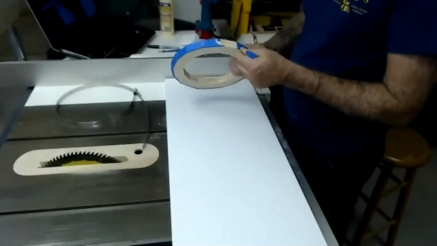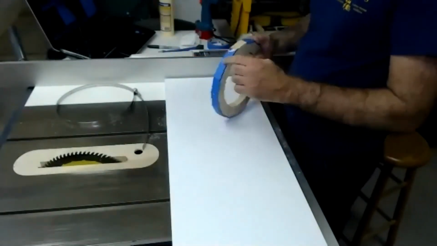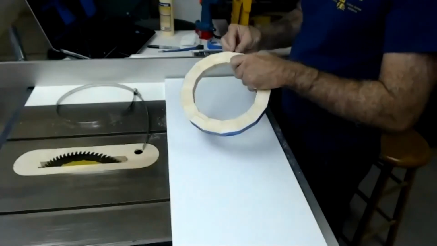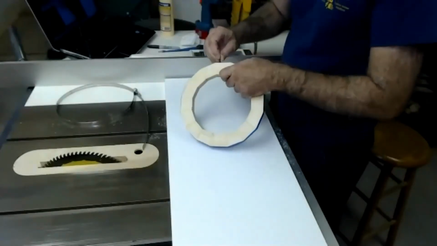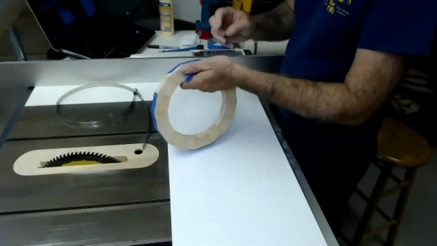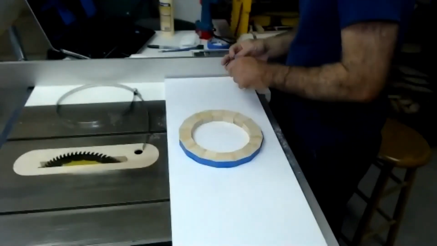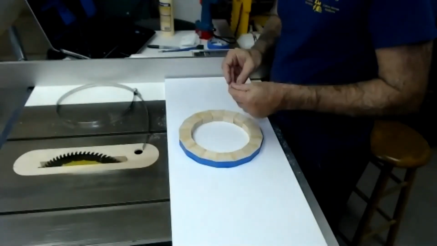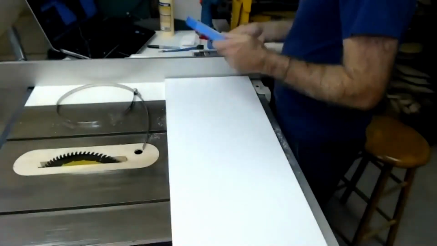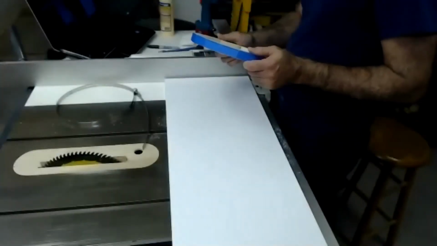That's real quick drying glue, Jim. Yep. That's the fun part, taking that tape off. Actually, I'm not going to make you watch me take the tape off. But this is all glued up and ready to go for the next step.